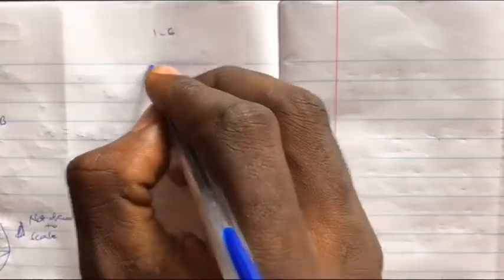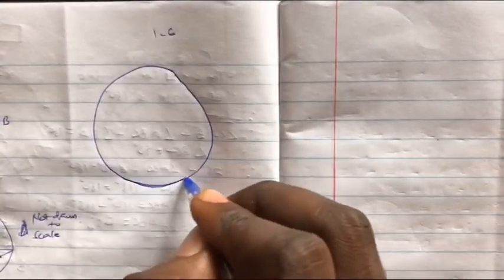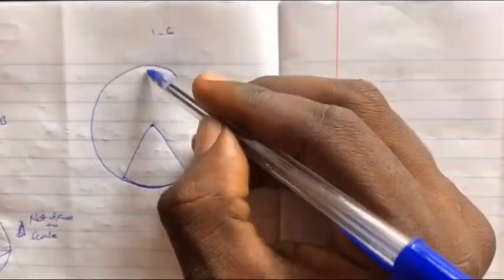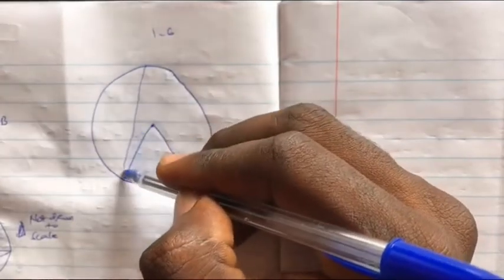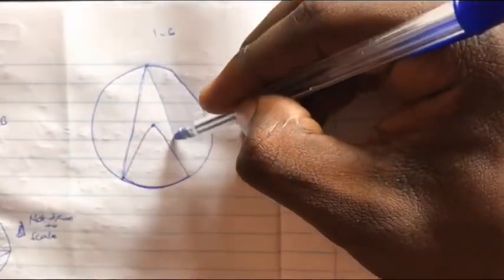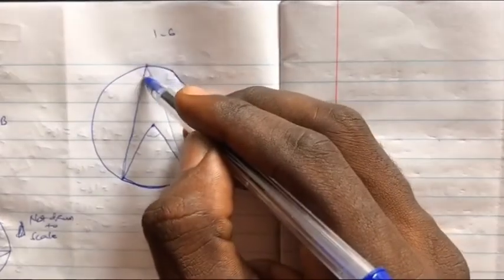We saw that whenever we draw a circle and then an arc, so this is an arc, and this is the center. An arc can subtend an angle at the center, and at the same time subtend an angle at the circumference. And we said that the angle at the center is twice the angle at the circumference, okay?